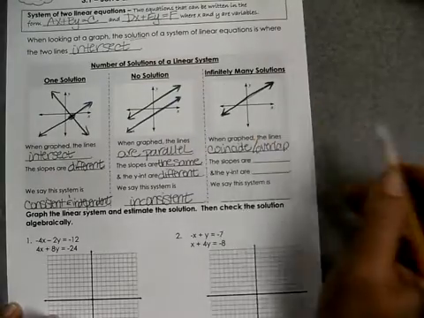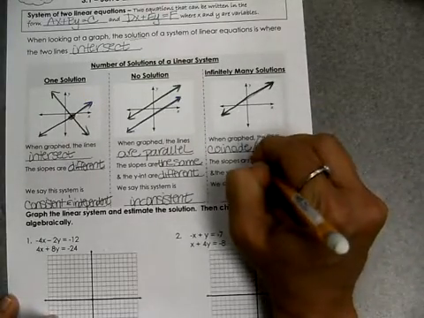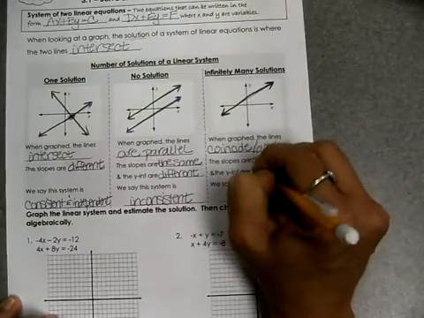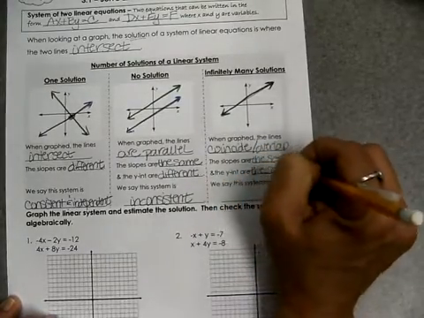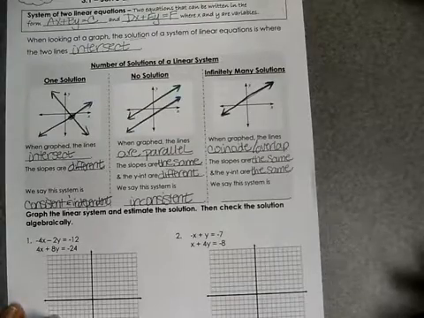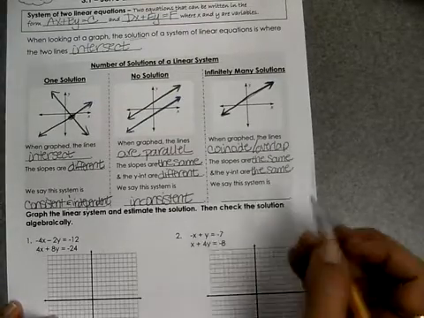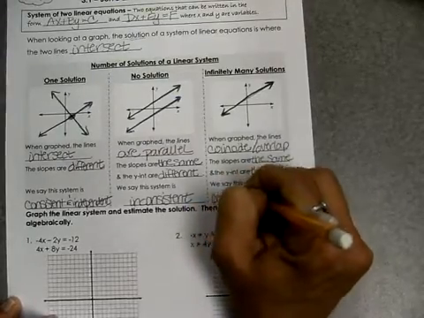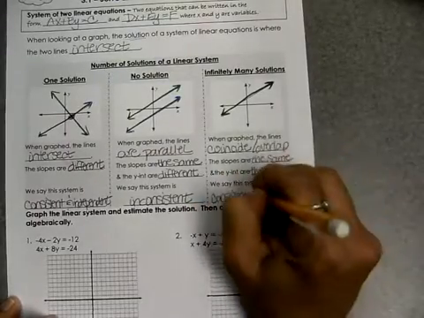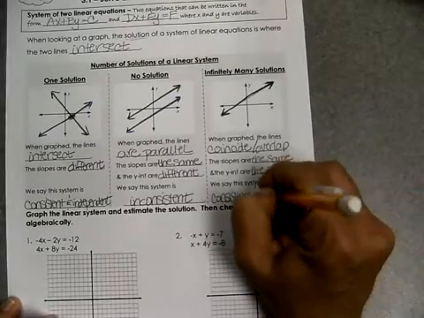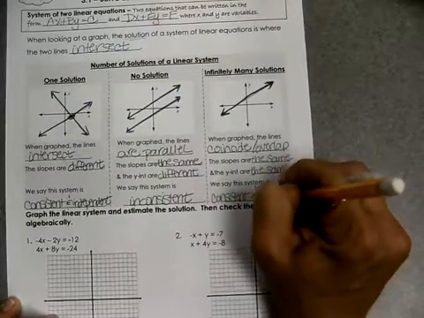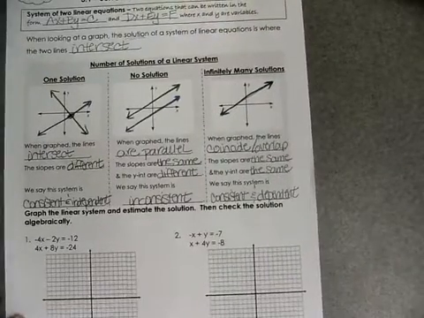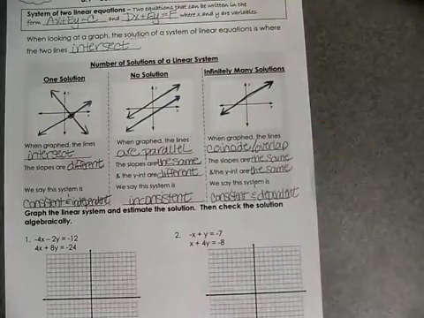And because it looks the same, the slopes have to be the same, and the y-intercepts have to be the same. So we say that this system is consistent because it does have a solution, and dependent because there are so many solutions along that line. Every point on that line is a solution.